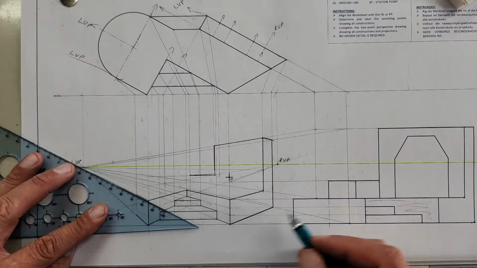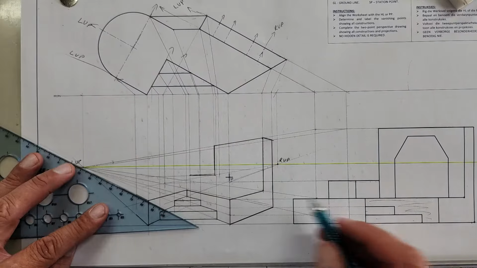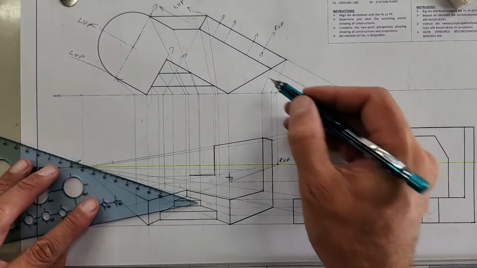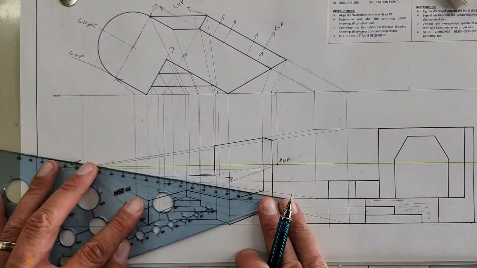Alright, let's get this at the bottom here. There's a height that we need to determine. Okay, this one runs on the front. It's this line.